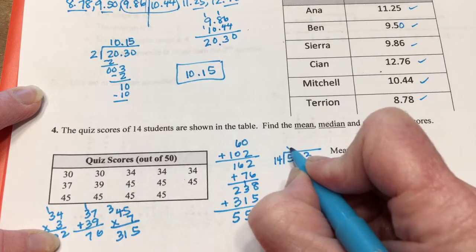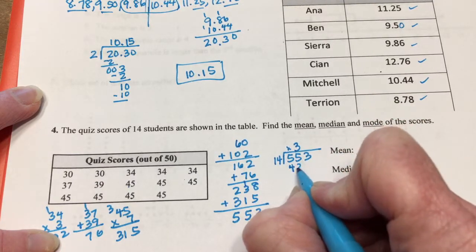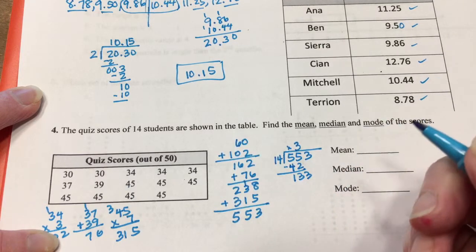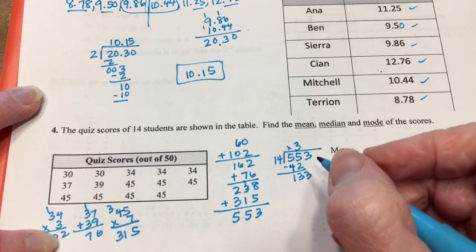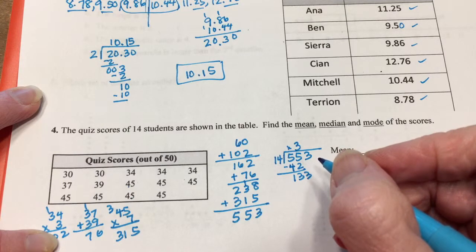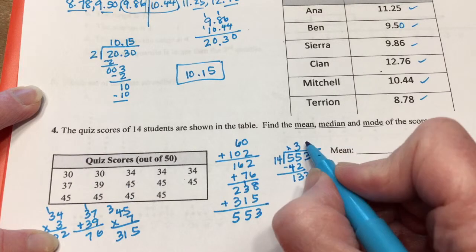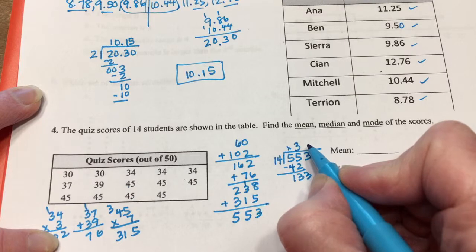So 14 won't go into 5, it'll go into 45 3 times. The remainder of 13, bring down the 3. All right, and then 14 will go into 133. Let's see. Maybe 6 times 4, 24. No, that's not enough.